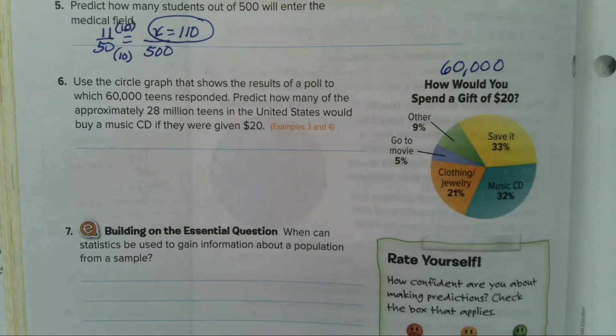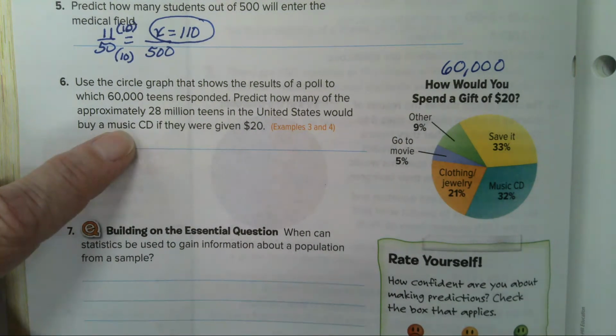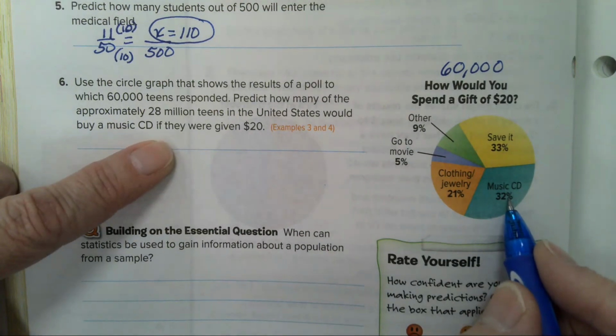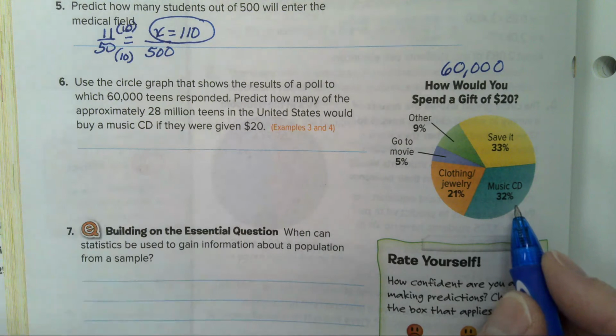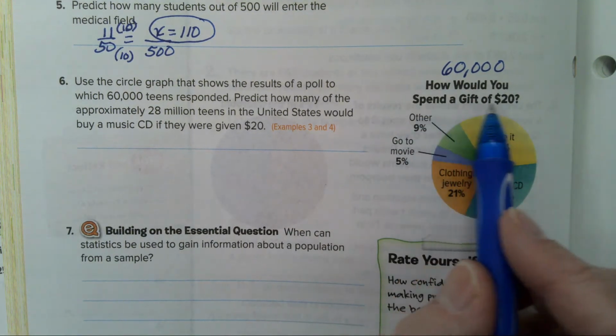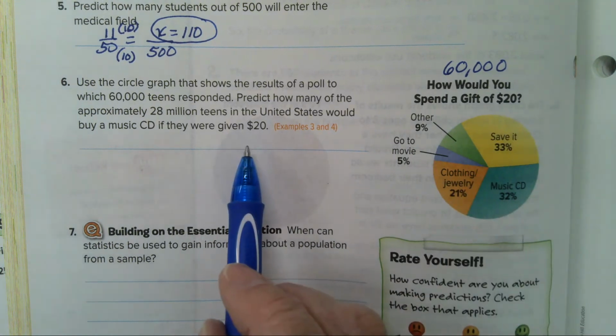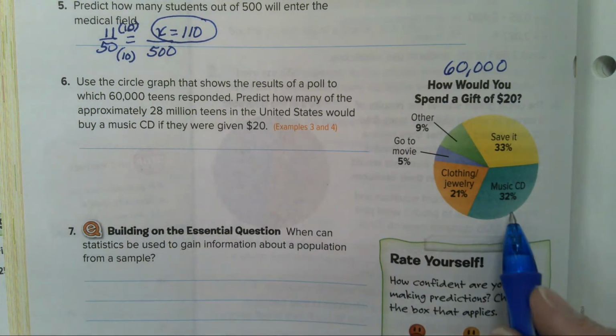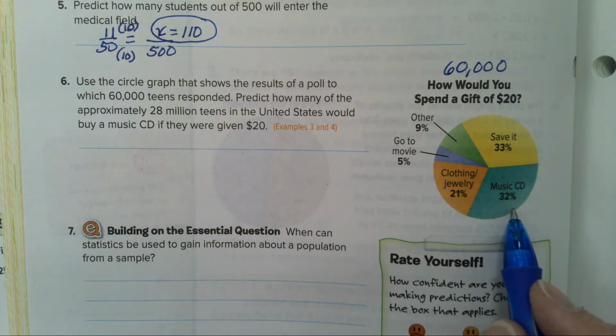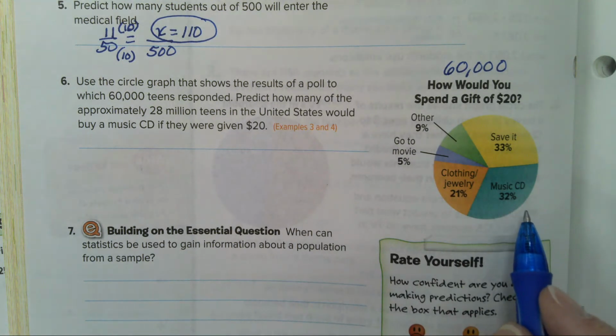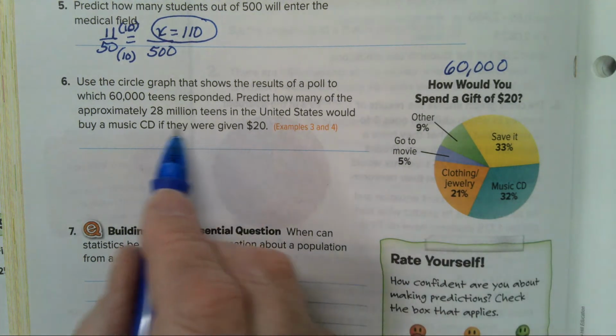Okay, on that problem there, music CD. So we have 32% if they were given $20. So how would you spend a gift of $20? 32% would buy a music CD. Now, how many would that be for the whole United States?